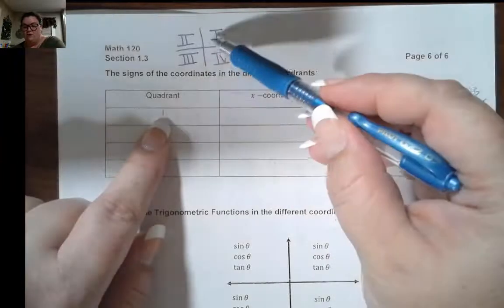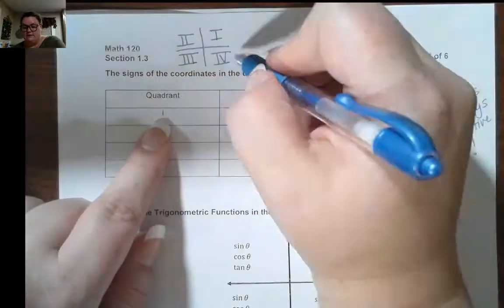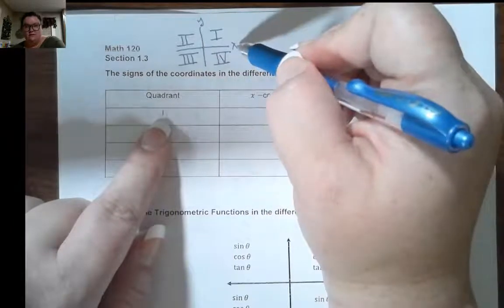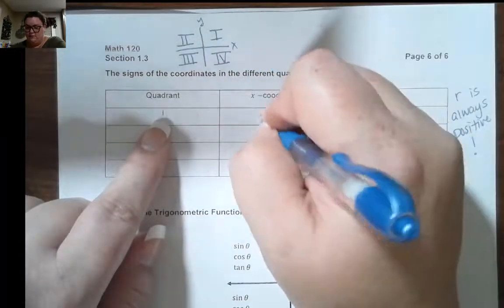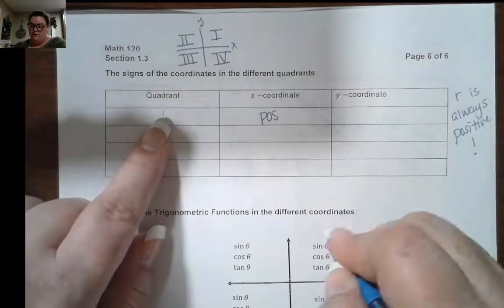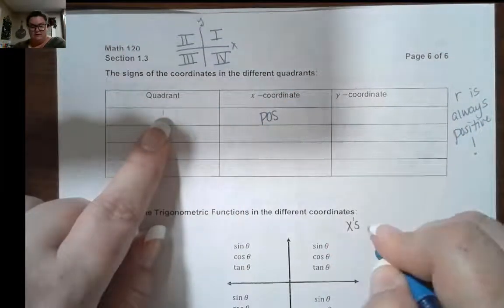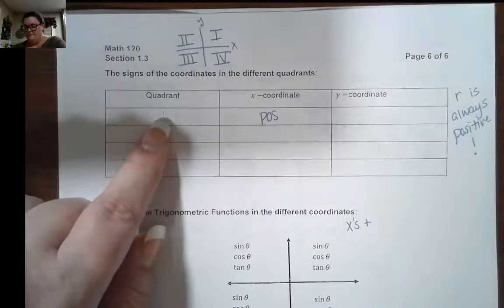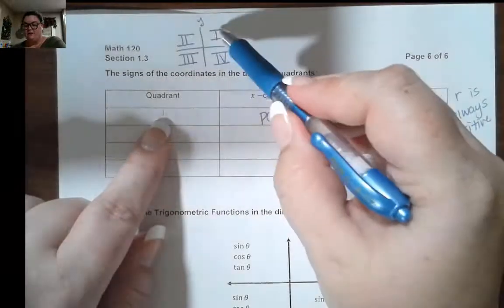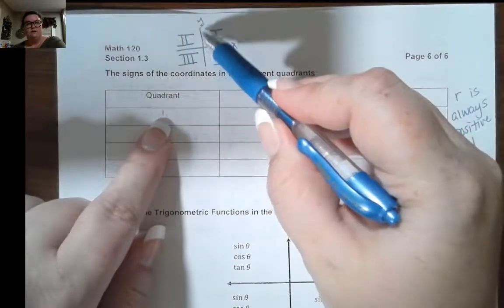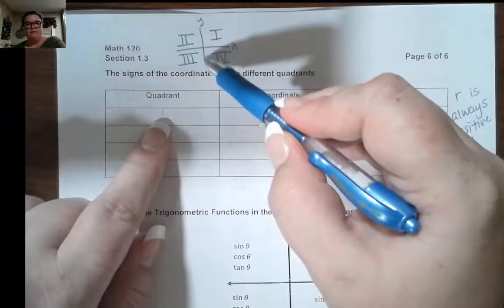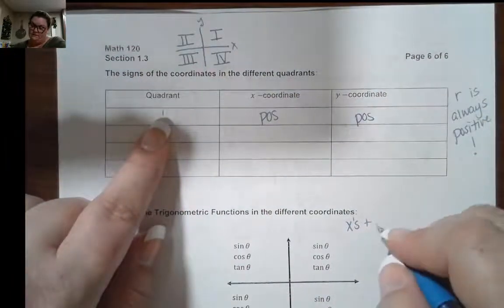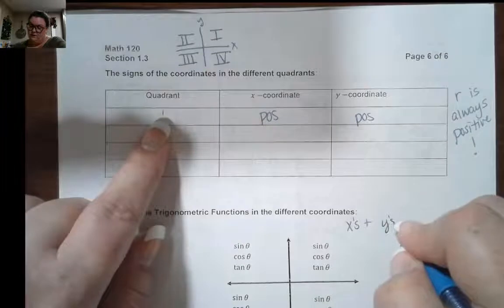In quadrant 1, over here, these are our x's, and these are our y's. If it's in quadrant 1, it has a positive x. So x's are positive, and I'm just going to write it down here. Our y's are also positive, because down here is where negative y's are. So x's are positive and y's are positive.